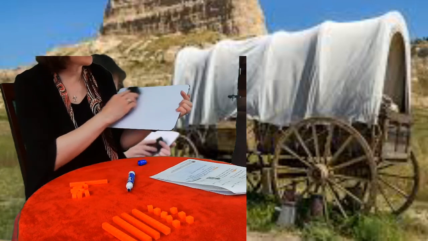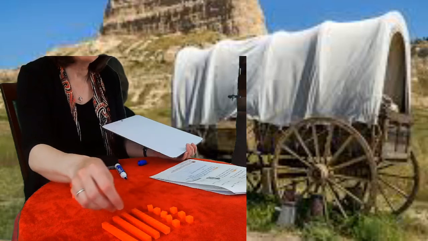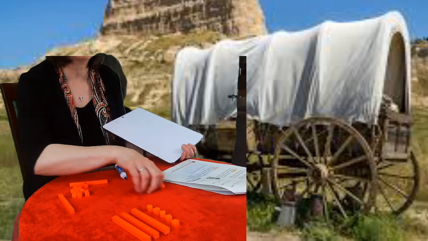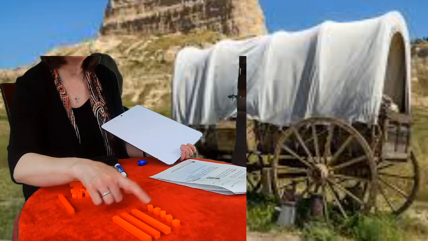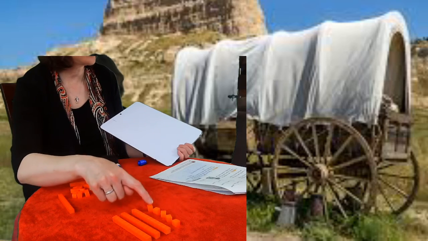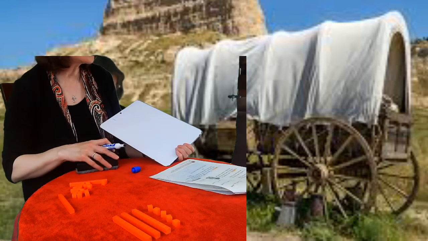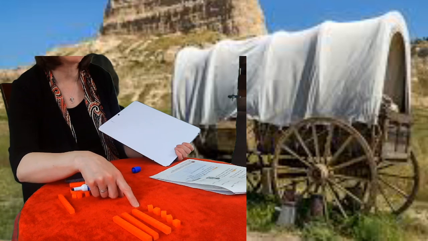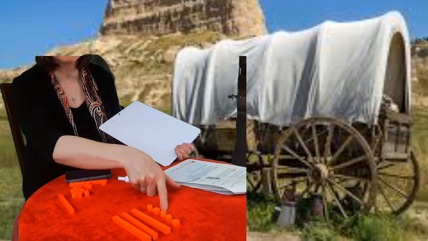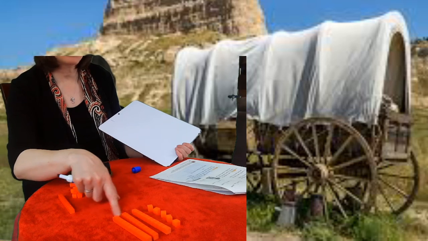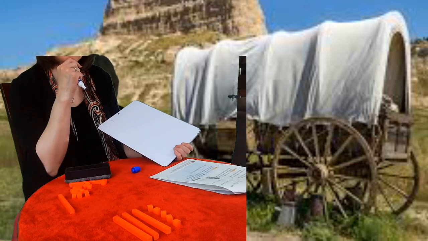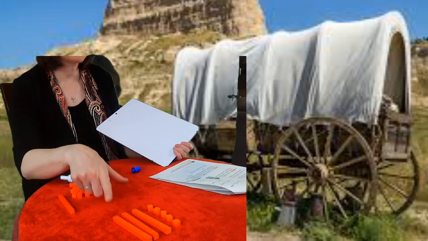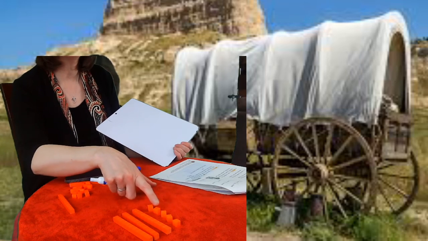There's one more story prompt. It says there are 35 cubes. Let's do that with our cubes here. 10, 20, 30, 31, 32, 33, 34, 35. And it says, John says that there are 3 ones and 5 tens. Wait a minute. There's more than 3 ones. And there aren't 5 tens. John can't be right. Rob says that there are 3 tens and 5 ones.